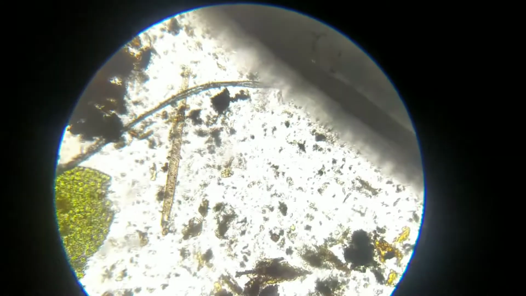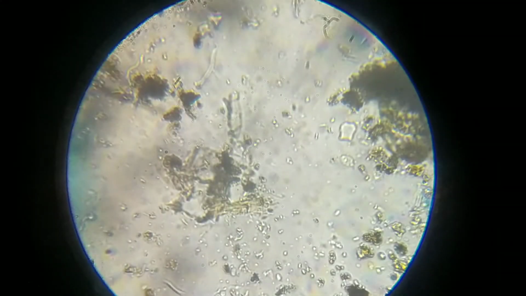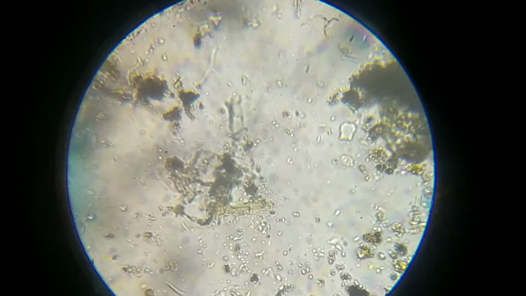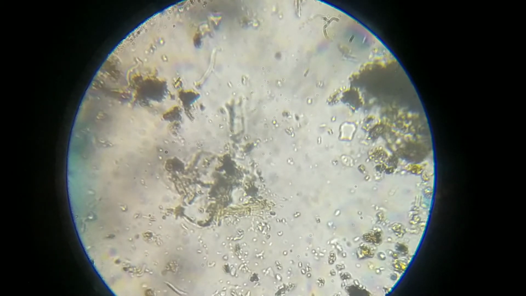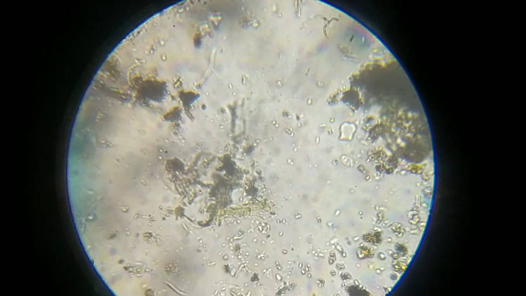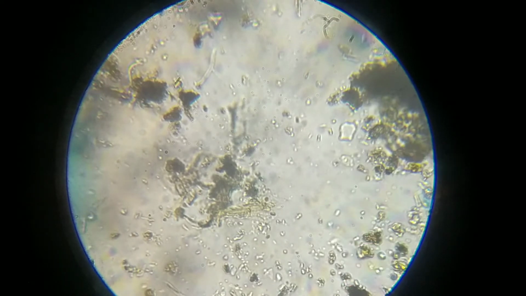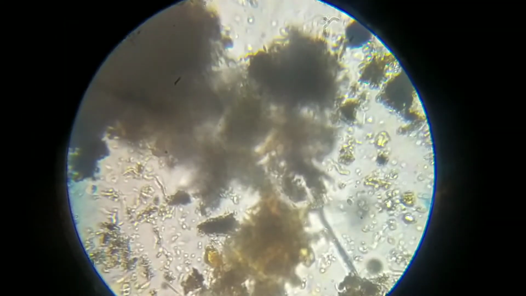So as you all can see, we have found algae. And as you can see, those white dots, vibrating white dots, those are bacteria.